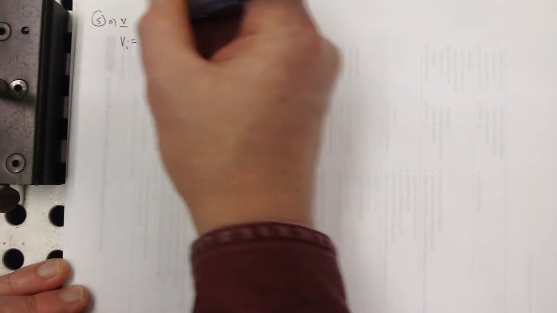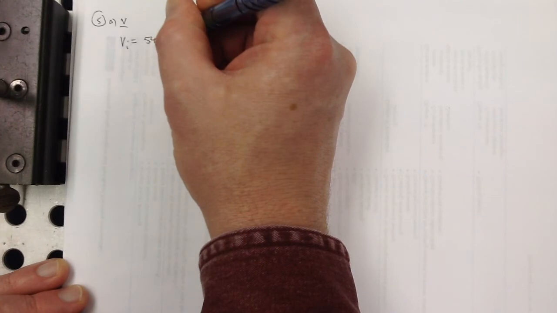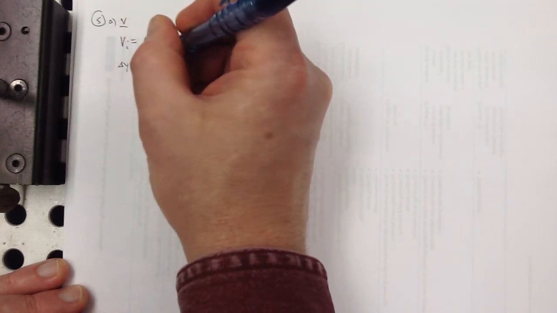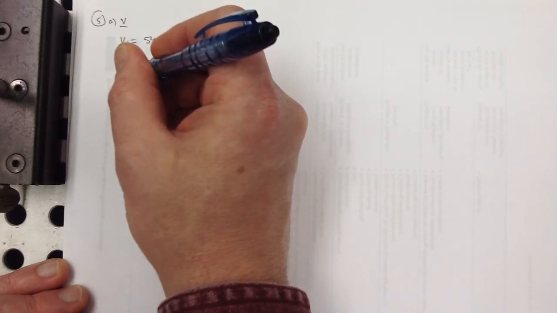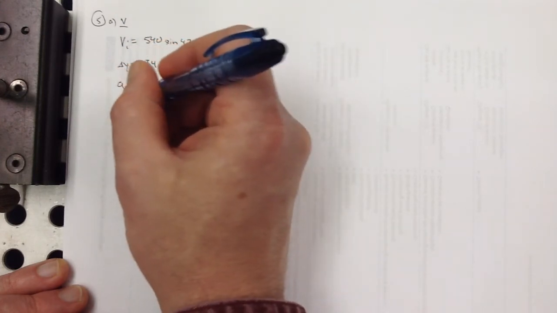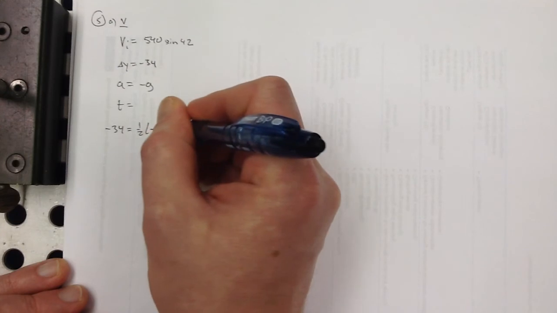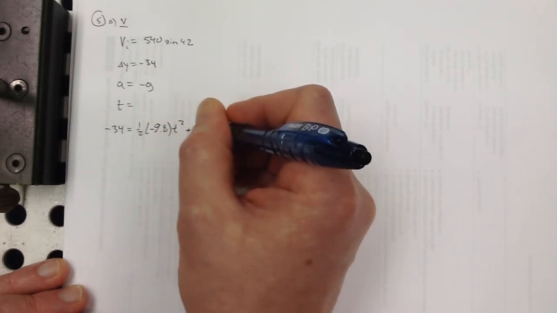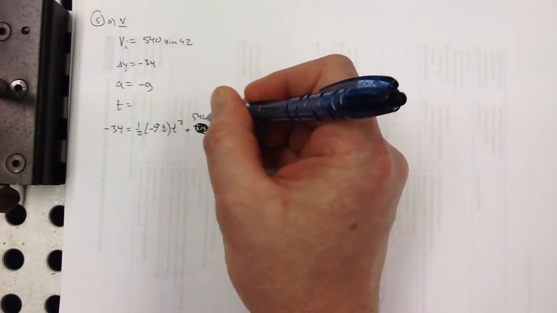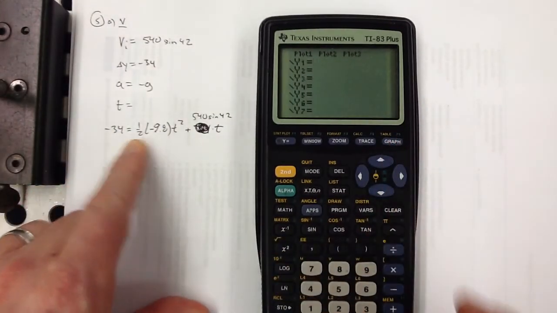The initial velocity is 540 times the sine of 42. That's the vertical part. The delta y is negative 34. The acceleration is negative g, and I want to know time. So same deal as before. I'm going to use that same equation. Negative 34 is equal to 1/2 a t squared plus vi t. Now, oops, what did I do? Sorry, that's not the vi, is it? That's 540 sine 42 times t. Now that's some nasty looking thing, so I'm going to graph that to find where it's equal to 0. So I'll just move that to the other side.